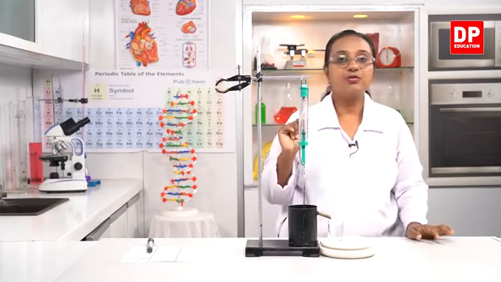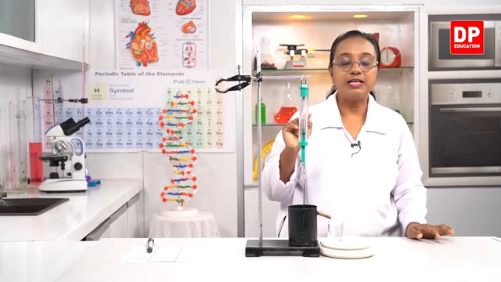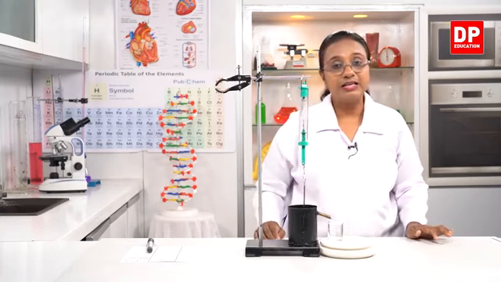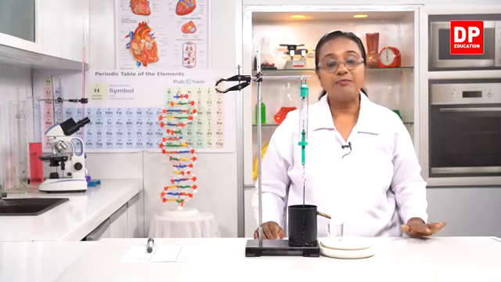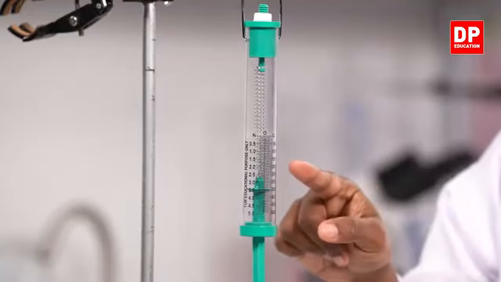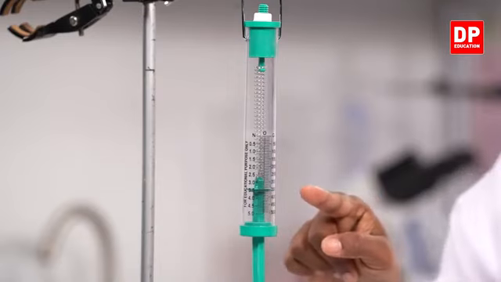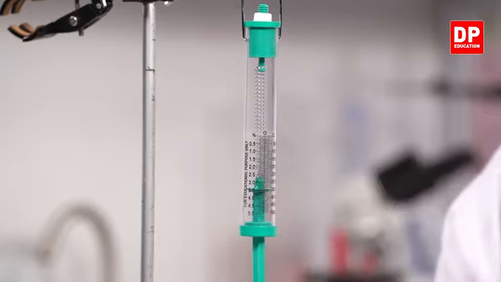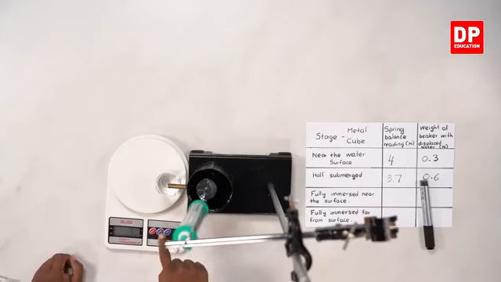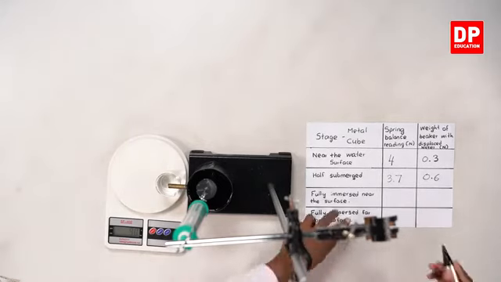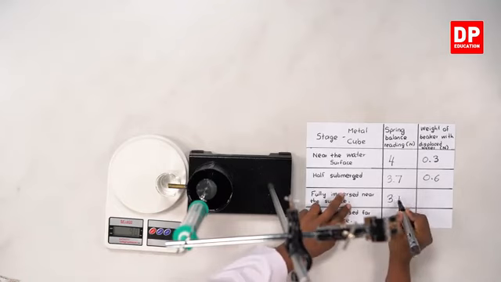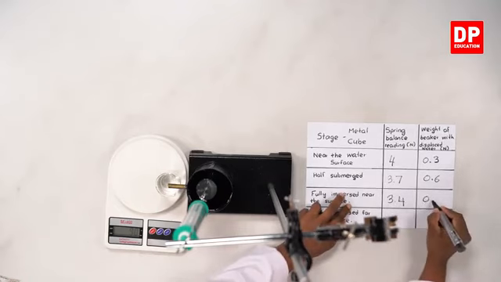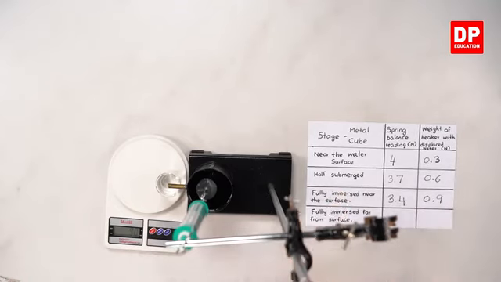So here also you need to get the reading of the Newton balance as well as the beaker containing water. Look at them carefully. So here you can see, students, the Newton balance reading. It is 3.4 Newtons. At the same time, if we get the weight of the beaker with water, it's 90 grams. So it's 0.9 Newtons. That is what I need to enter here. 3.4 Newtons and this is 0.9 Newton.